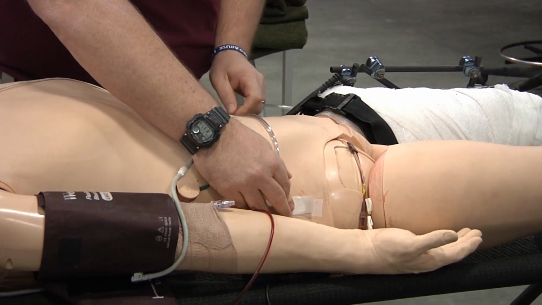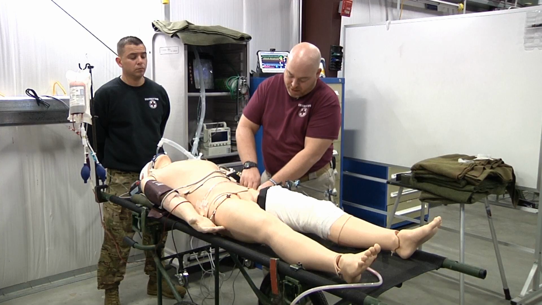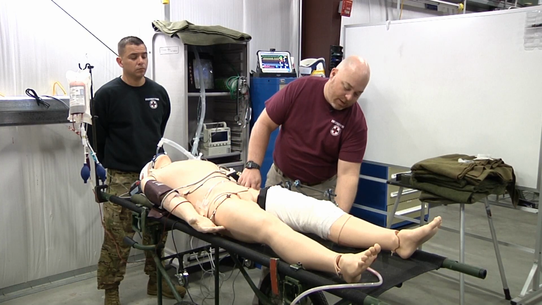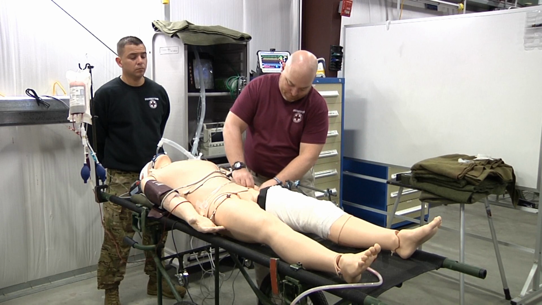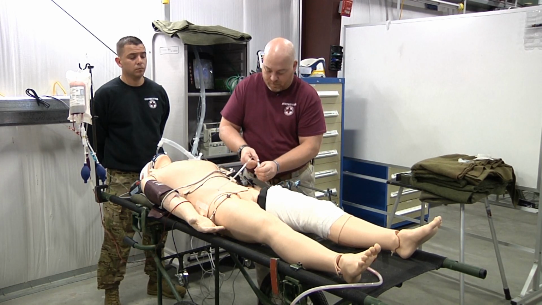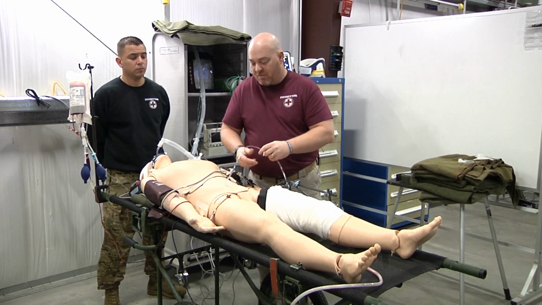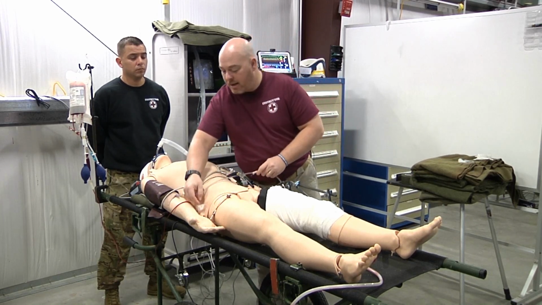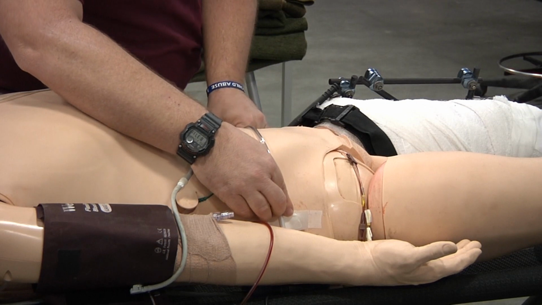We're going to run this hose across the belly, identify the other spot that we put on this side, and line them up. Now, this right here gives us our baseline abdominal measurement, okay?